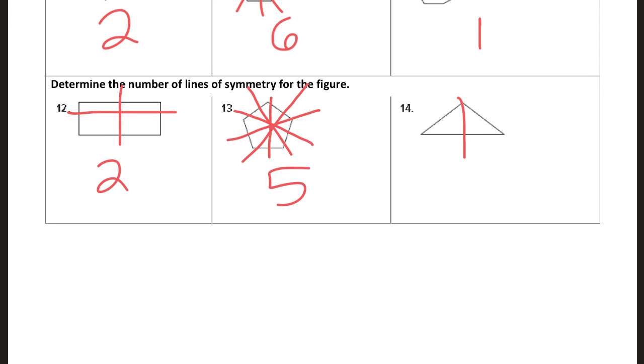So to top this off, the first one is a rectangle. It has 2. Just imagine I'm able to draw in the middle. That would have 2 lines of symmetry. So one this way, one this way. Yikes. One that way. And then the pentagon has 5, and then the triangle only has 1. So just knowing how many times I can map that onto itself using a reflection. So how many times can I fold it onto itself using a reflection?